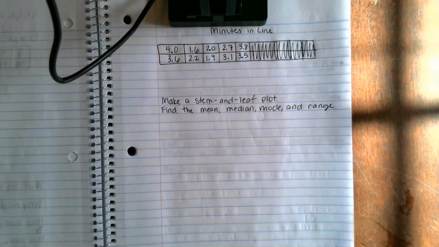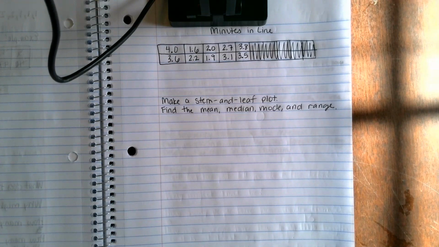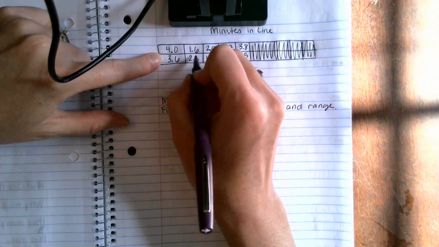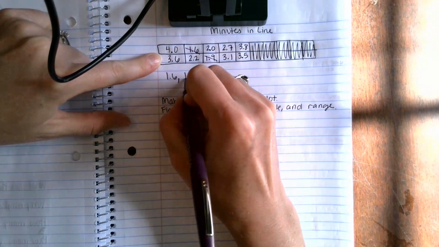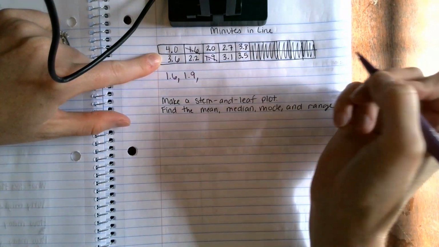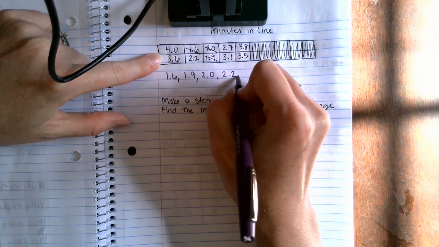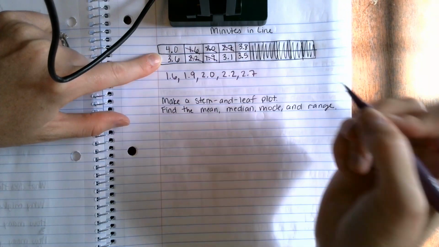Okay, so the first step to make my stem and leaf plot is I need to put my data in order from least to greatest. All right, my smallest data point is 1.6. Then I have 1.9, 2.0, 2.2, 2.7. I think that's all my 2s.